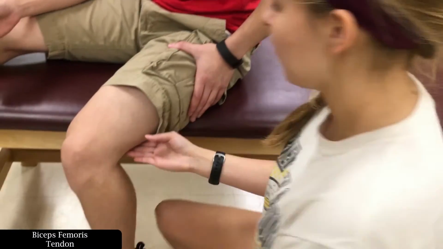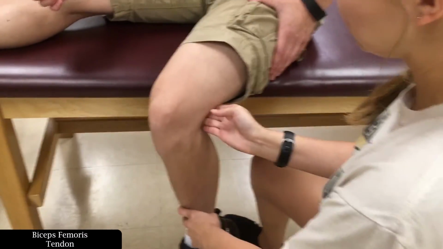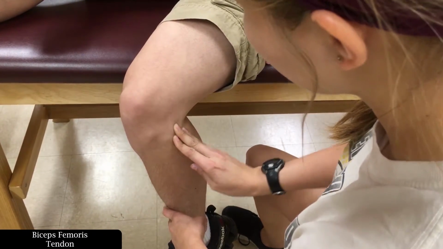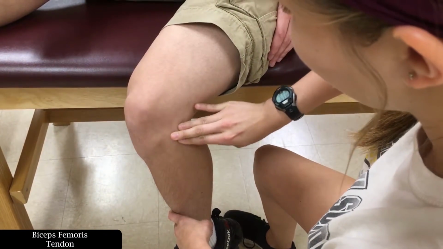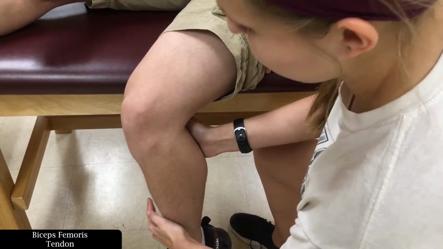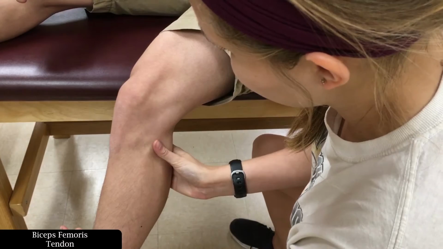We'll be palpating the biceps femoris tendon. The biceps femoris tendon runs laterally alongside the knee, comes down, and inserts onto the head of the fibula, right here. This can also best be felt when the patient resists knee flexion, like so.